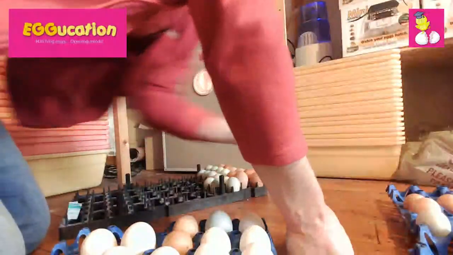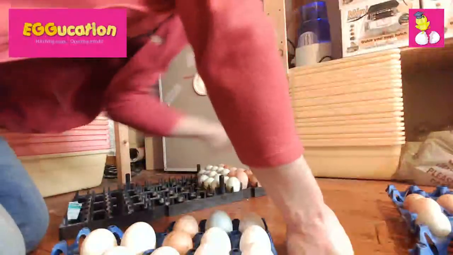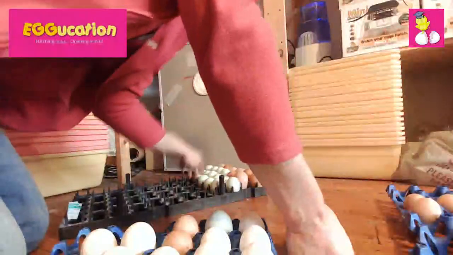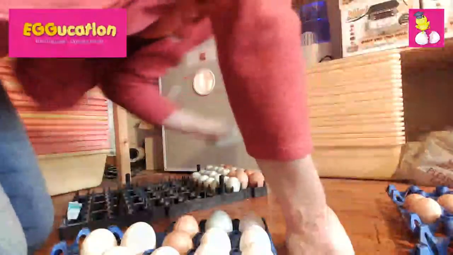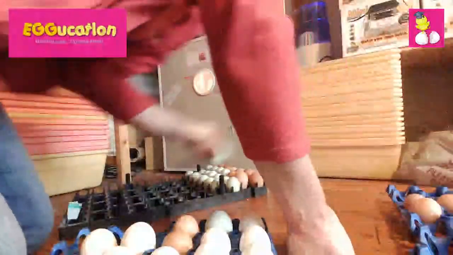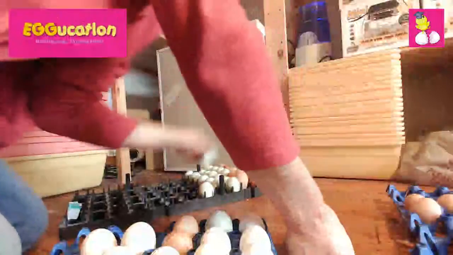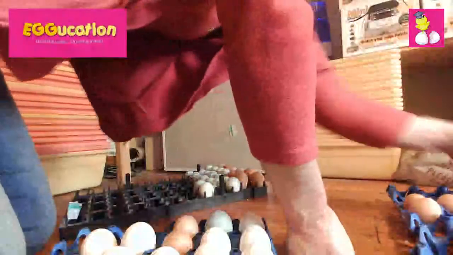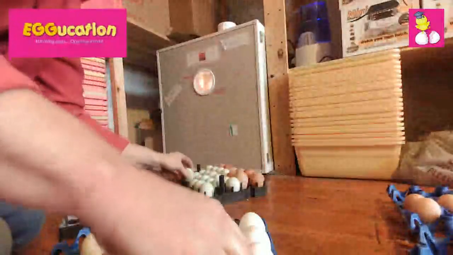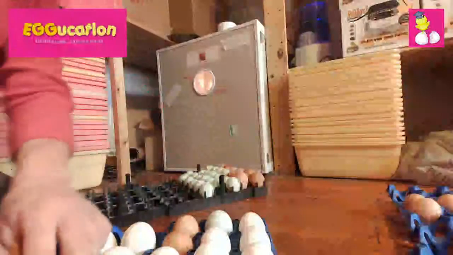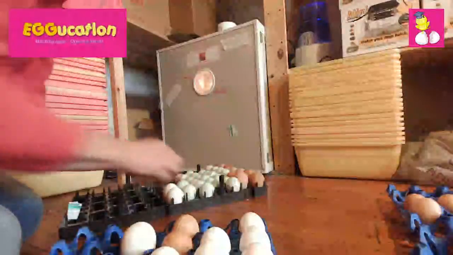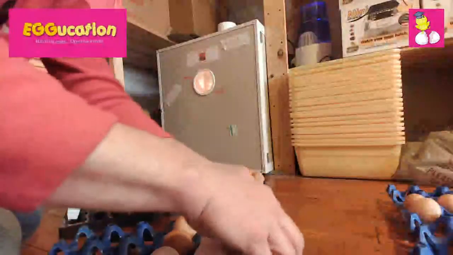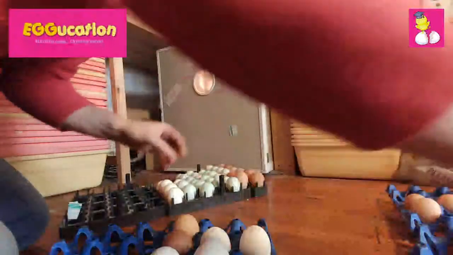So all the 2s together, all the 3s together, etc. It's not going 100% well at the moment, but job's a good one. Okay. So this is all the blue ones in pretty much. So these are all the cream leg bars. And again, these are the ones I'm going to be able to tell if they're boys or girls when they hatch. Some Andalusians. Again, very pretty.